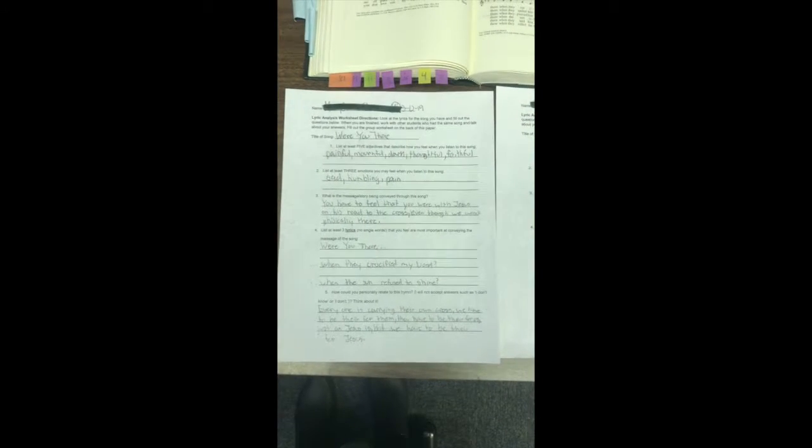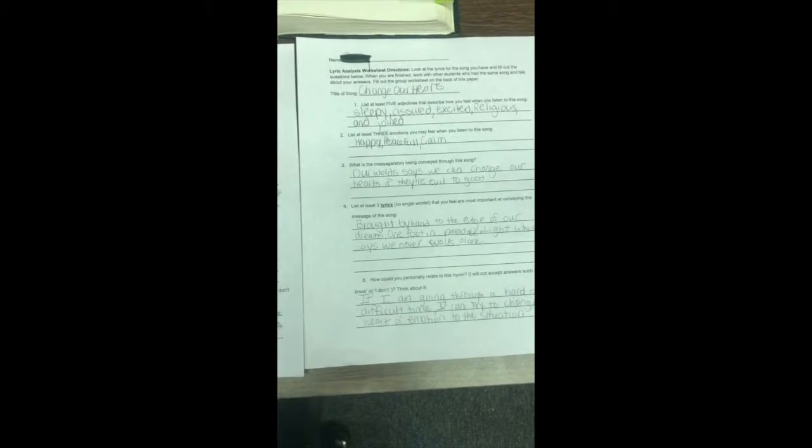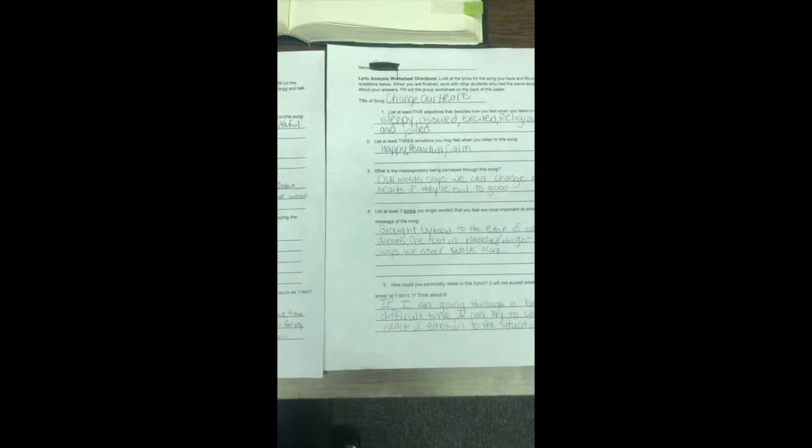So even though the students had different songs, they are still answering the same questions. So I'm still getting the information that I need from them, and they are applying their learning in their own way at their own ability.